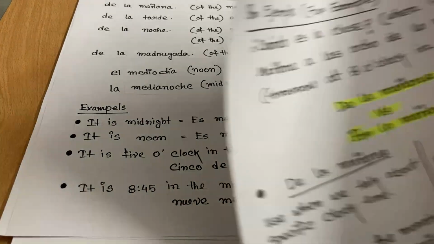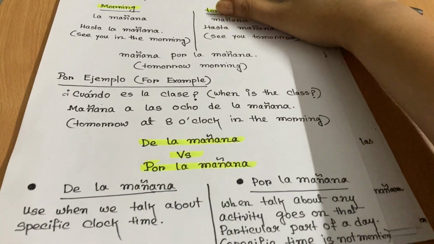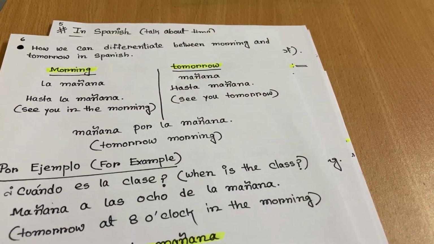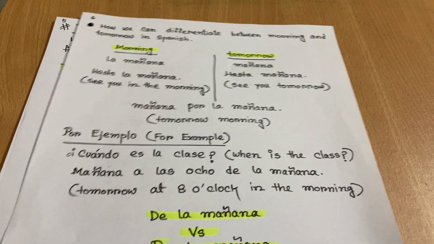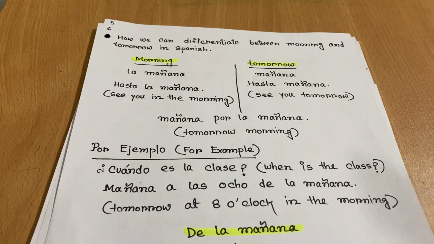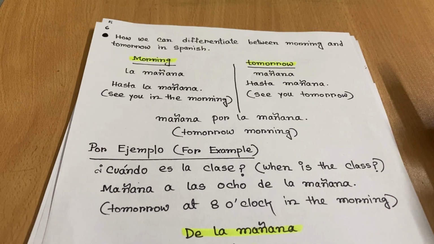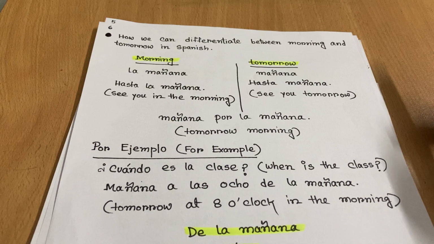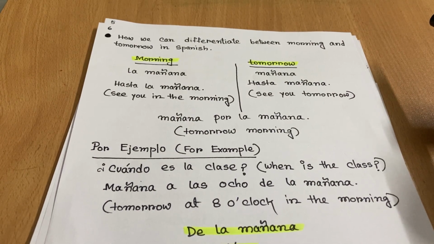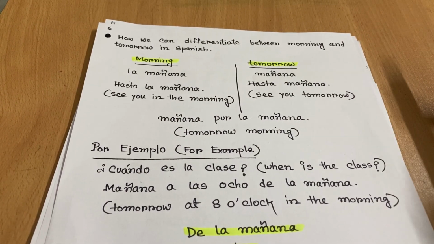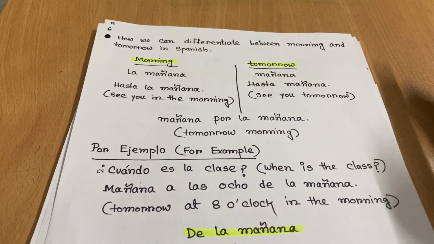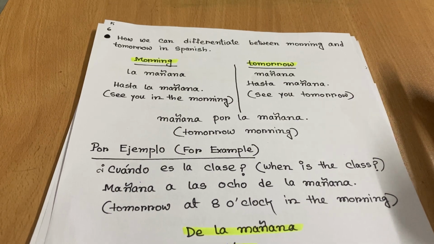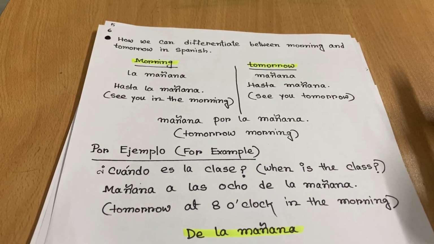Now, some more things we need to understand when we talk about time in Spanish. It is very confusing because the morning is also mañana, tomorrow is also mañana. But remember that when we talk about the morning, then we have to put the definite article, la mañana. But tomorrow it is only mañana. So when we say hasta la mañana, that means see you in the morning. And when we say hasta mañana, that means see you tomorrow.